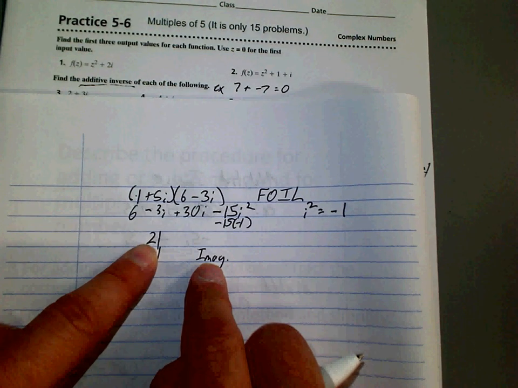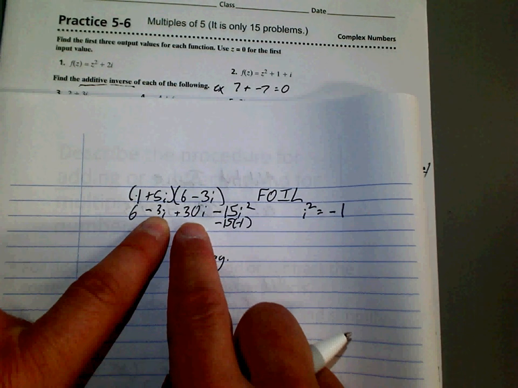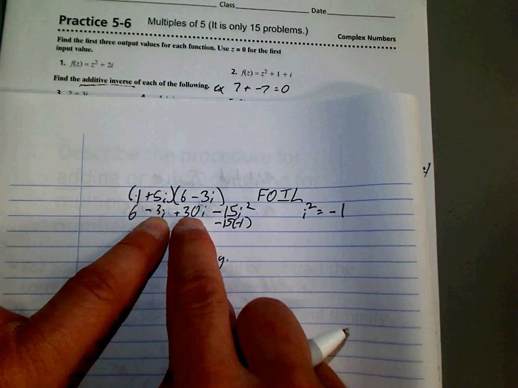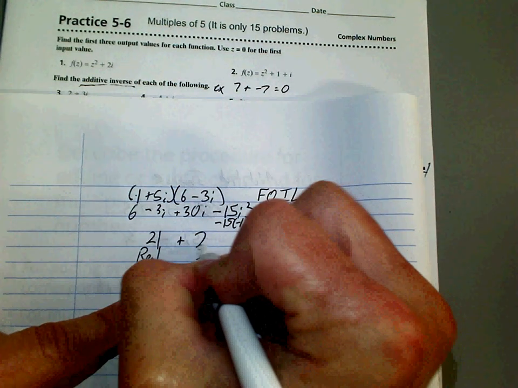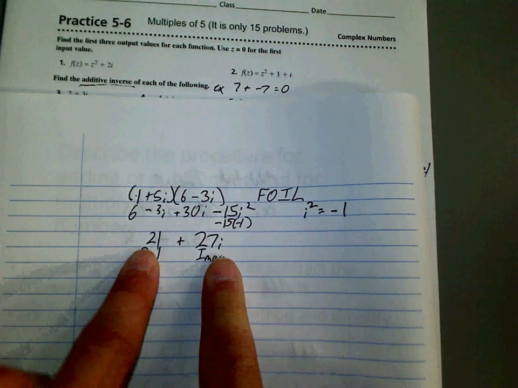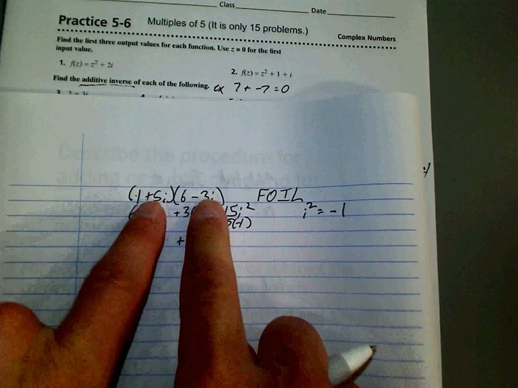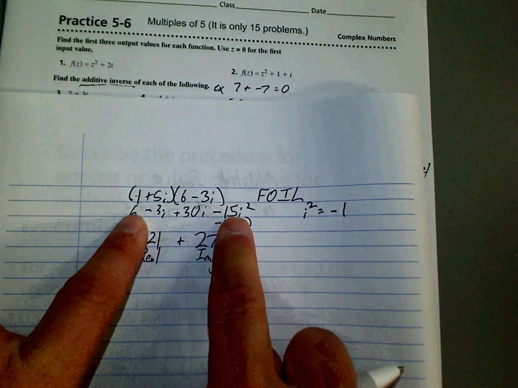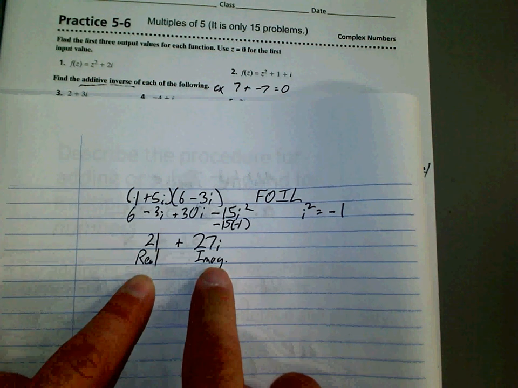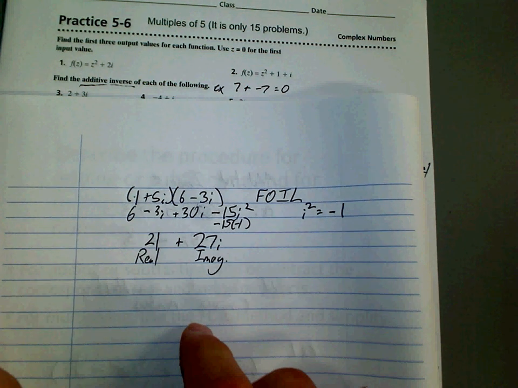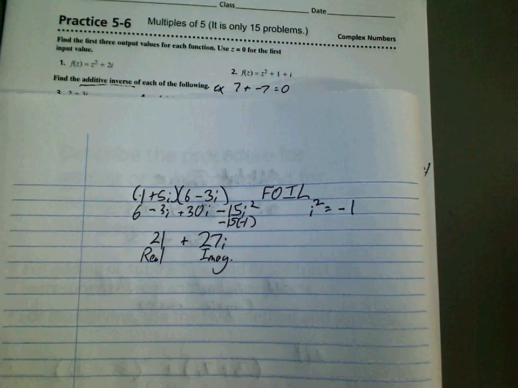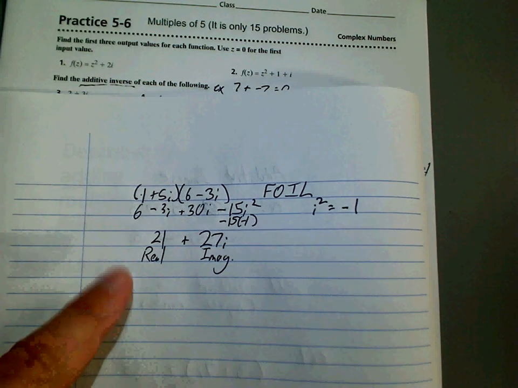And then we got negative 3i and a positive 30i. That leaves us how much? Positive 27i. That's how you take two complex numbers and multiply them. You use this FOIL process, and you end up with a complex answer. That's it again, right there. So you'll have some just like that.